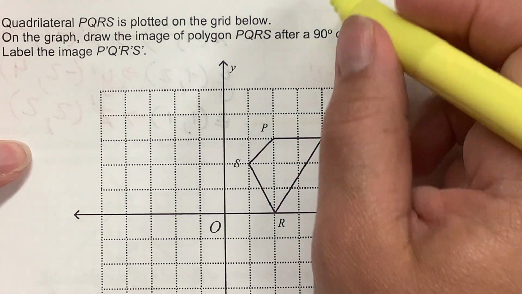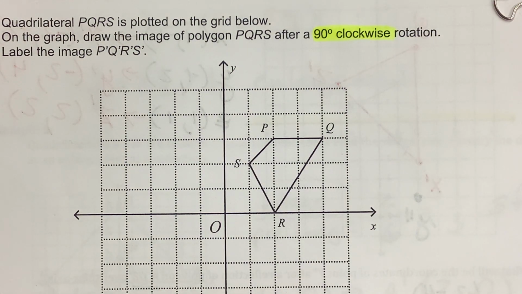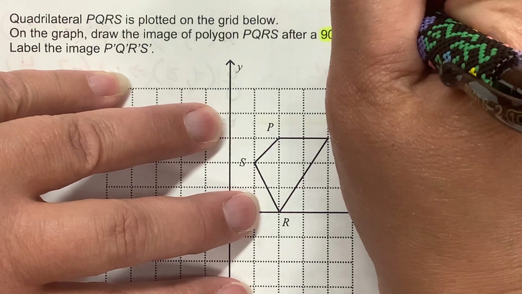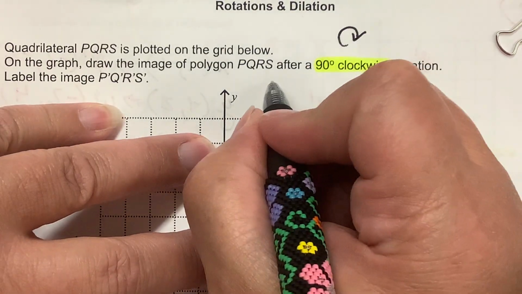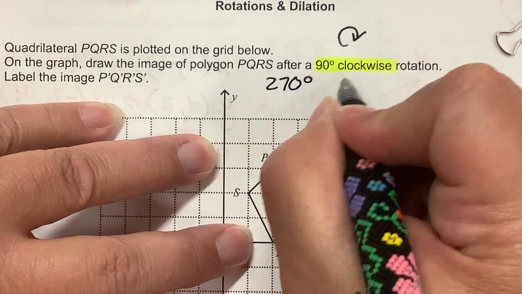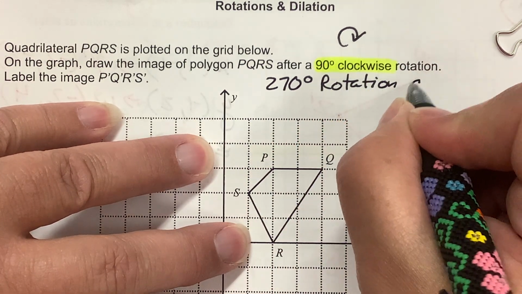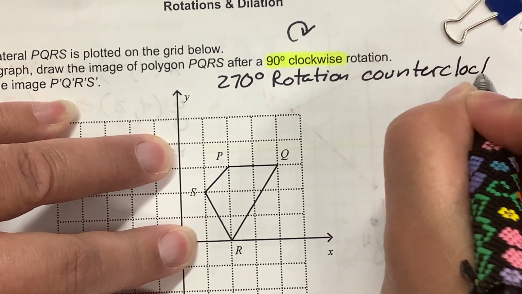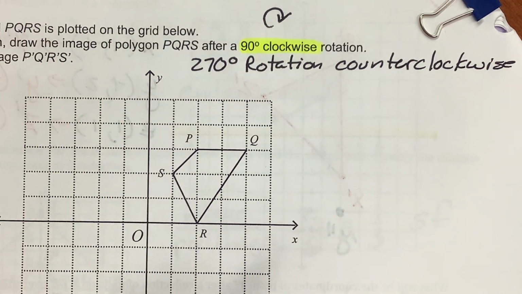And this is where reading is key. Remember, we talked about how clockwise and counterclockwise are completely different directions. Most rotations are counterclockwise, but this one is clockwise. So a 90 degrees clockwise rotation is the same as a 270 degree rotation counterclockwise. And if you didn't remember that, you are not alone. A lot of people don't.